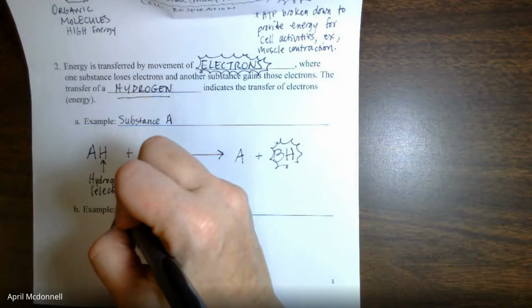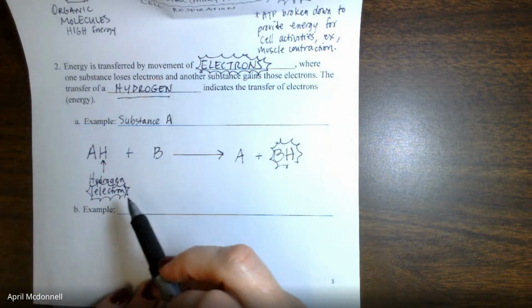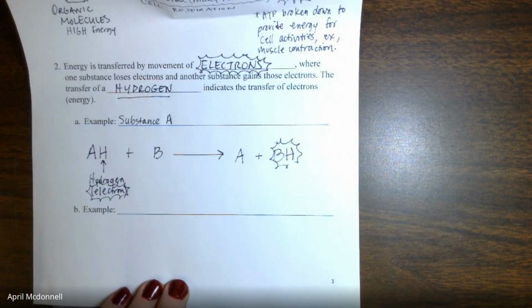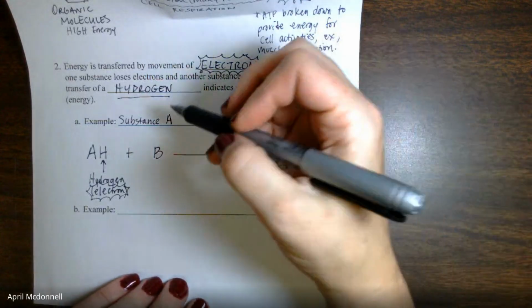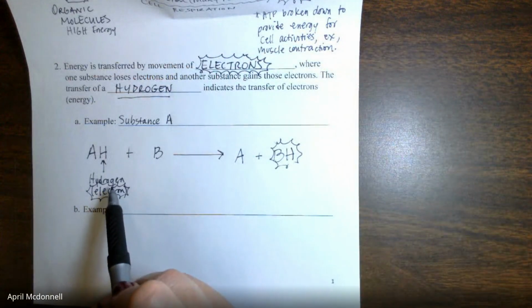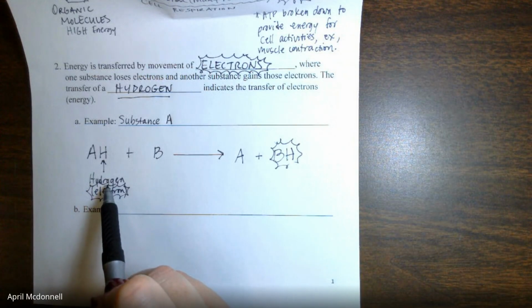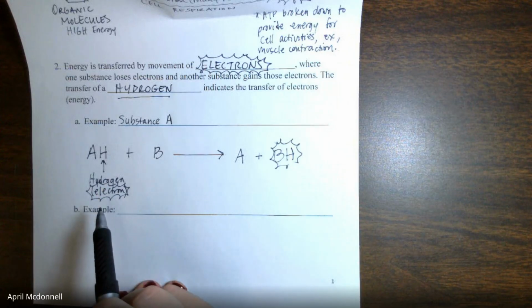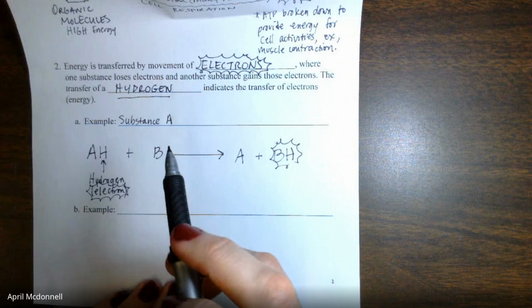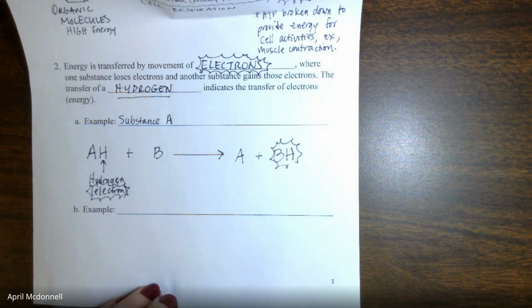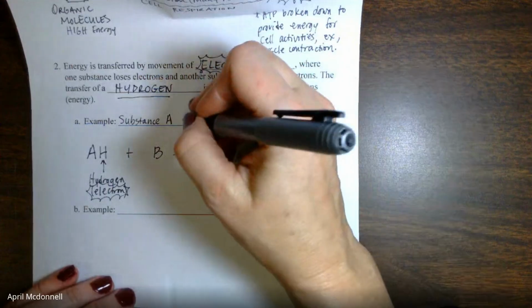Since that electron is very high energy, that means that substance B is going to ultimately be energized. When a substance loses a high energy electron, and you can tell that it loses the electron because it loses a hydrogen, we say that substance is oxidized.